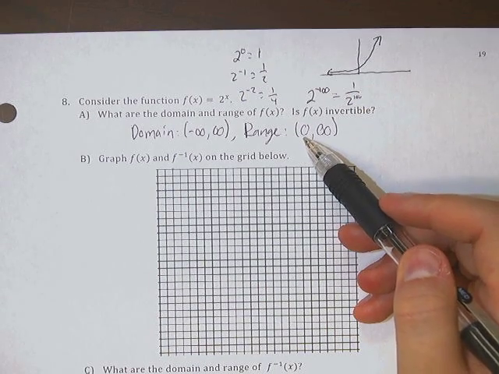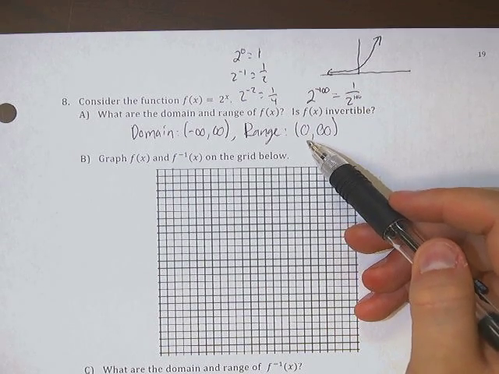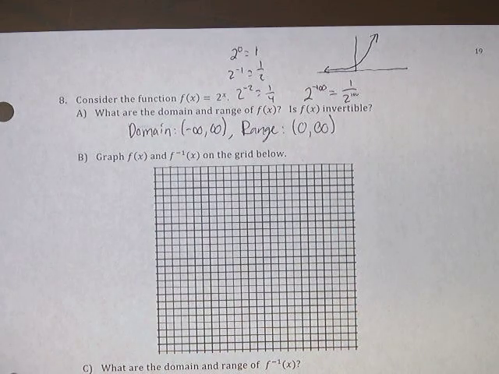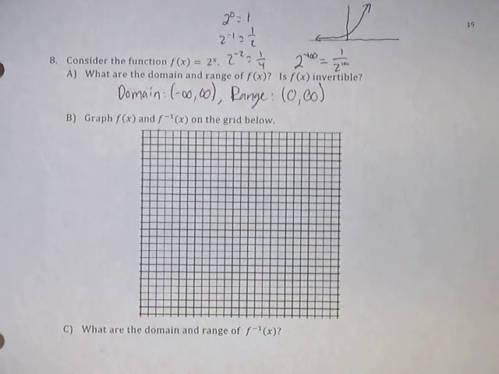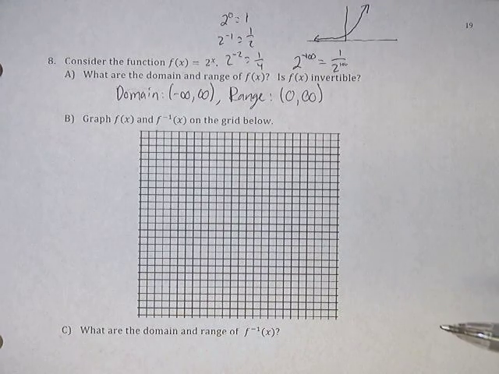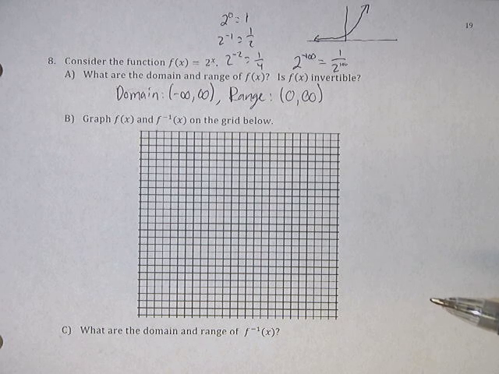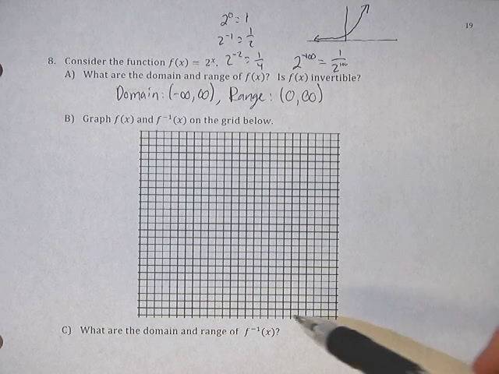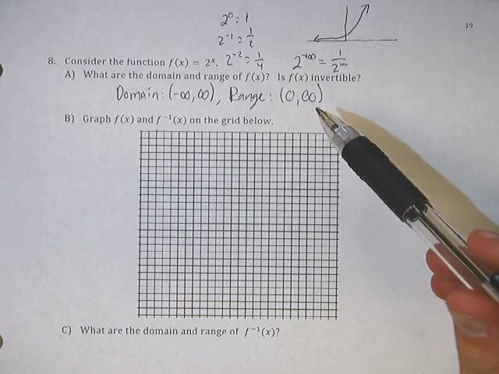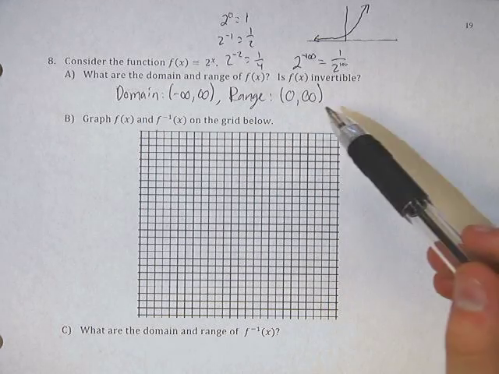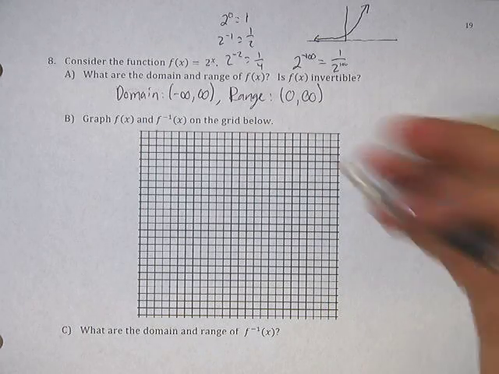That's a tiny, tiny, tiny number. And for our purposes, that's essentially 0. It's not actually 0, though. It's just a really, really small decimal. As this number gets more and more negative, this fraction is going to get smaller and smaller. And it's going to be approaching 0, but it's never actually going to touch it. That's why the range goes from 0 to positive infinity.